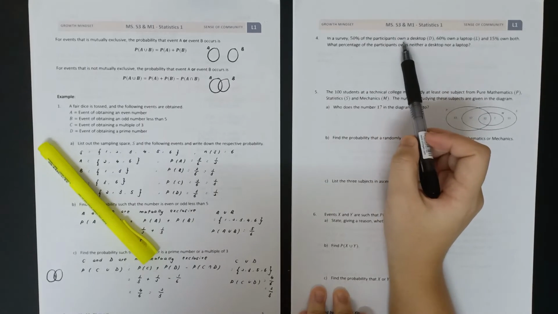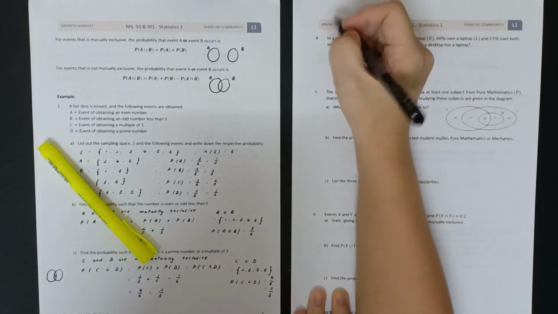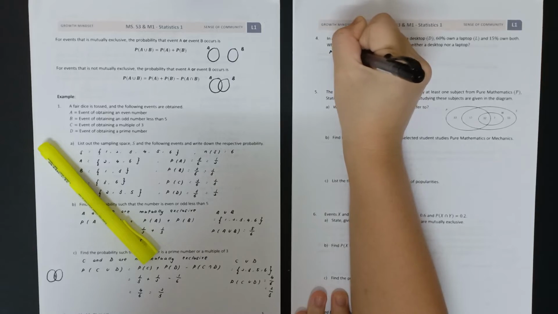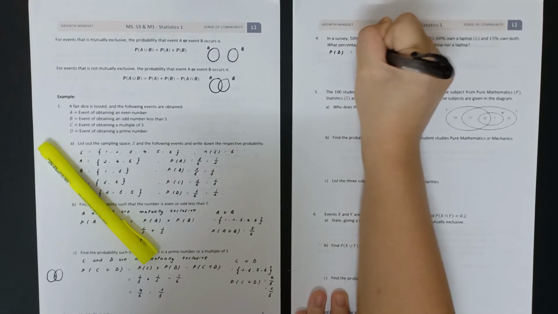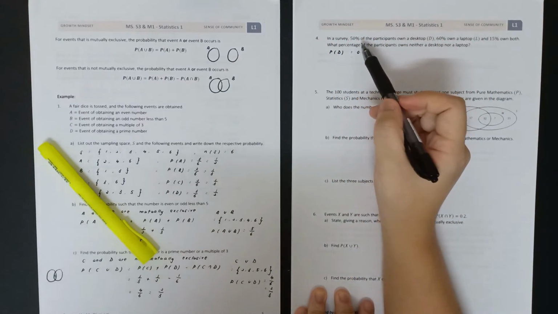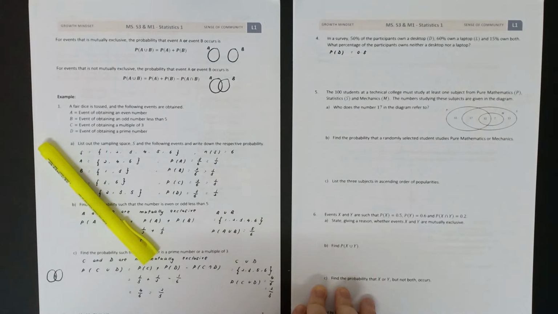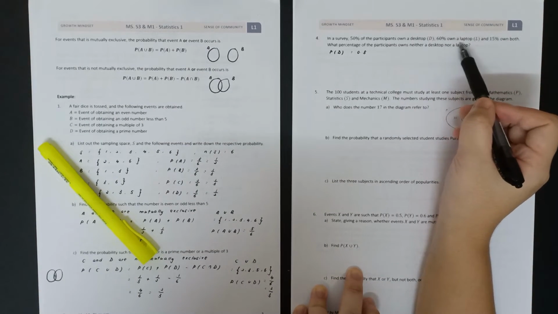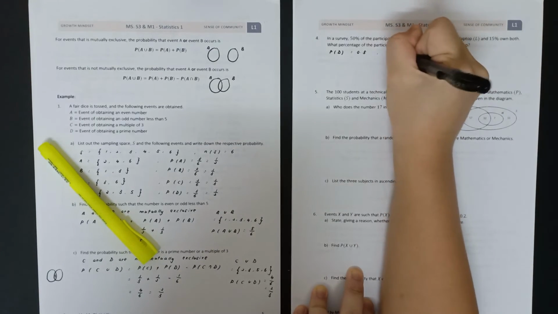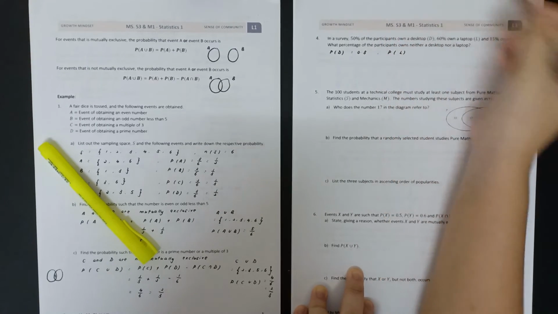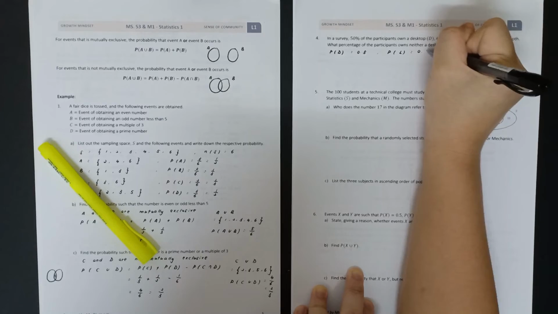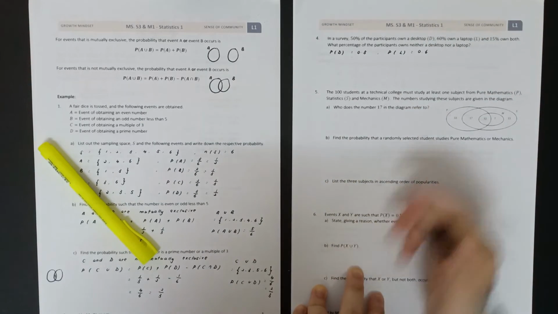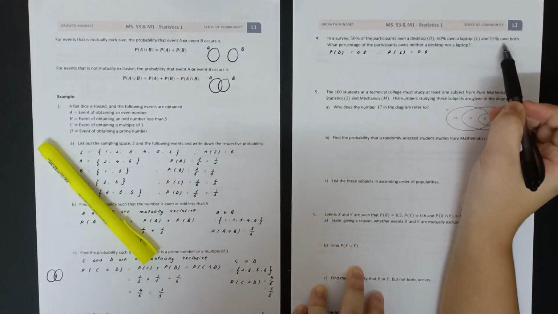50% of the participants own a desktop, so the probability for the event D is equal to 0.5. You straight away change the percentage to a decimal because that's something we are more familiar with. So 0.5 of the participants own a desktop. 60% of them own a laptop, so the probability of owning a laptop is 0.6. Okay, so 15% own both.